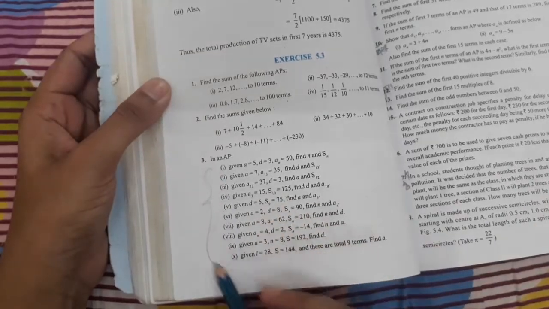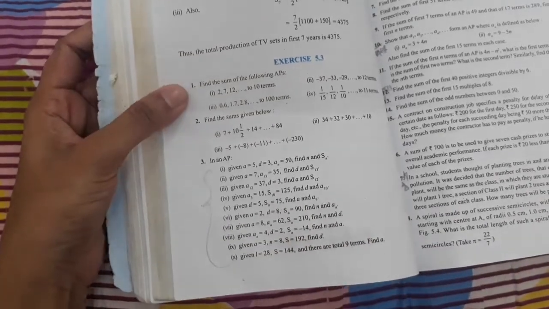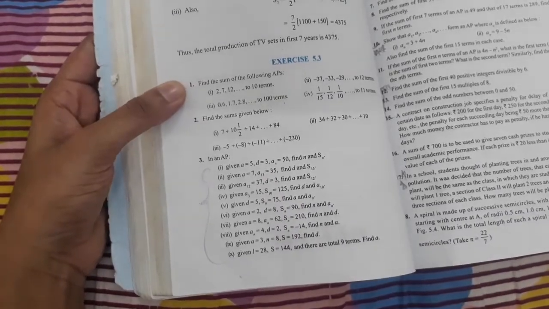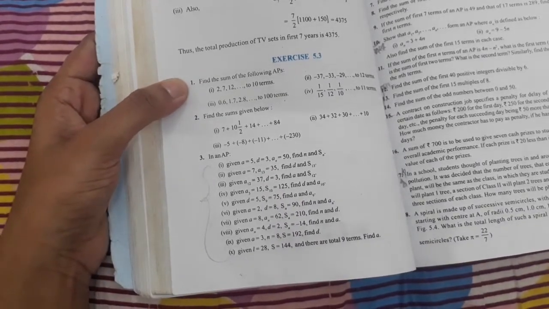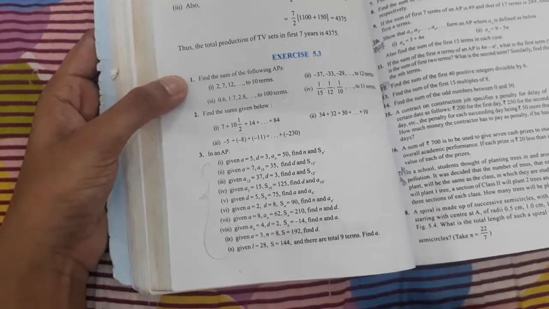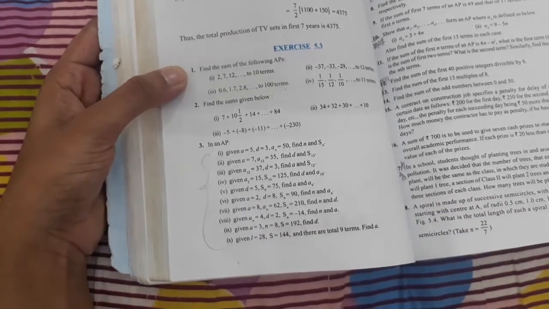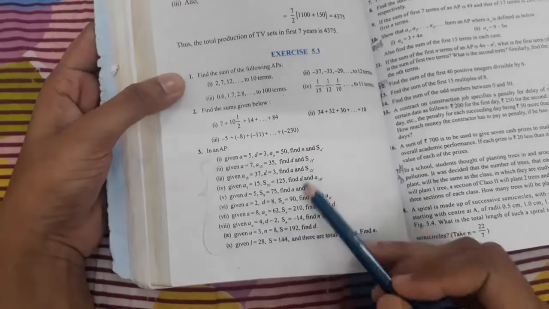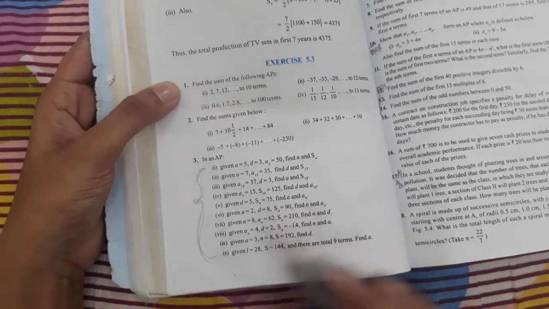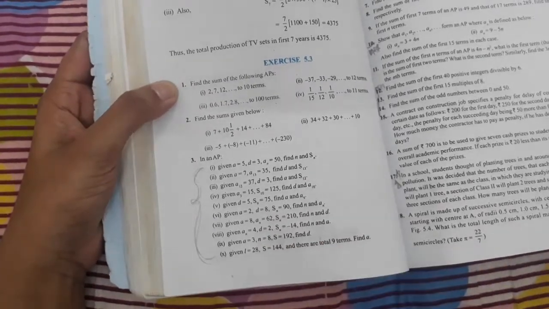with exercise 5.3, all these questions are important. They may give you a first term, they may give you a common difference, and they have given the last term. You have to find the number of terms, or you have to find the sum of all terms. So different relations. Here some conditions are given, and you have to find the second one or another which is not given. So here each question is different. They are not equal. So it's better if you practice all these questions. They again come for 2 or 3 marks.